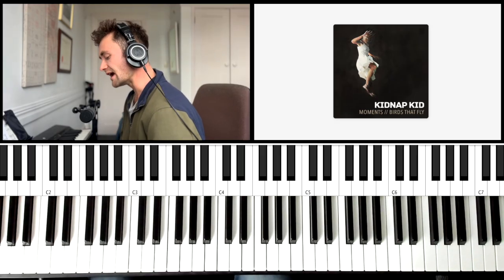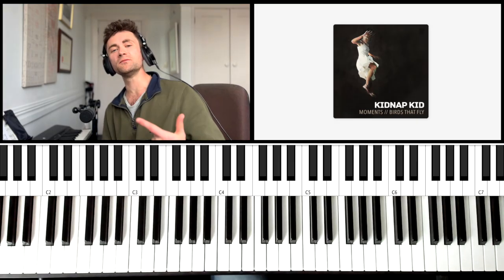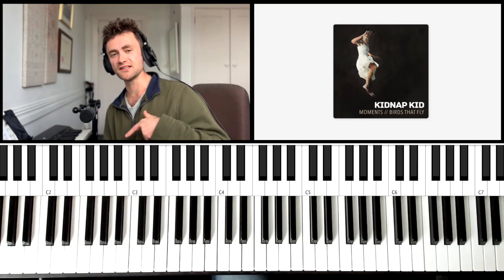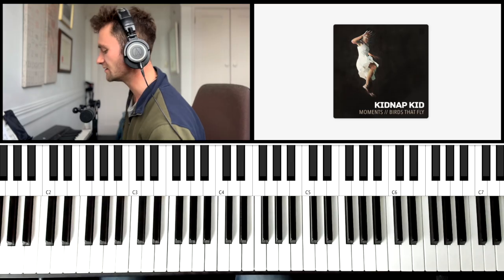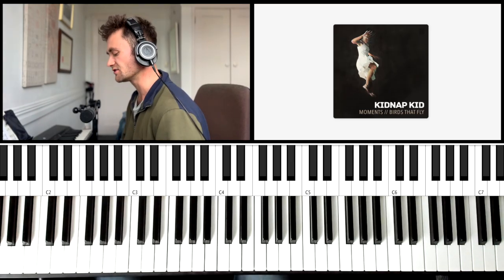Now, let's take a look at the actual progression and learn the rhythm, because rhythm with house music and house piano parts is probably the most important factor, I would say. Okay, so it goes like this. This is what is actually happening in the song itself.